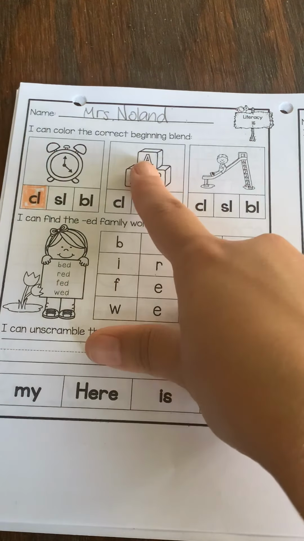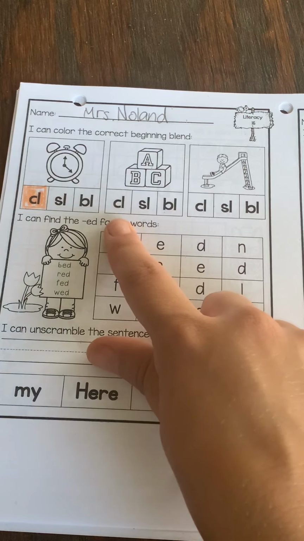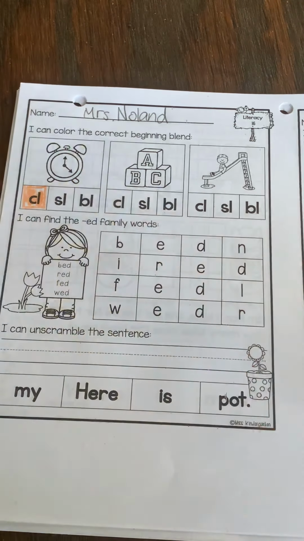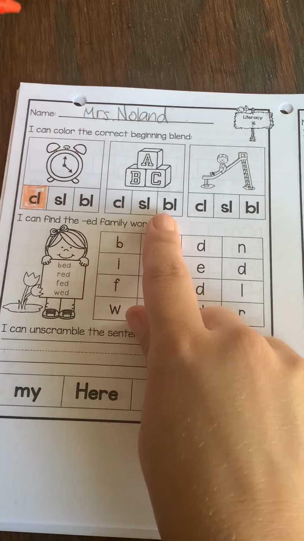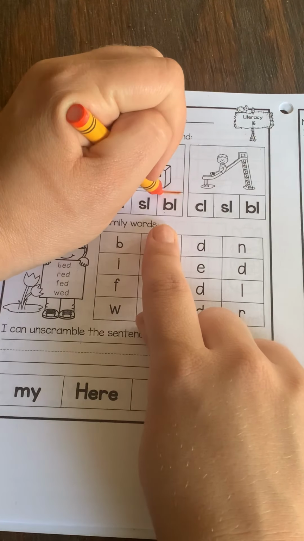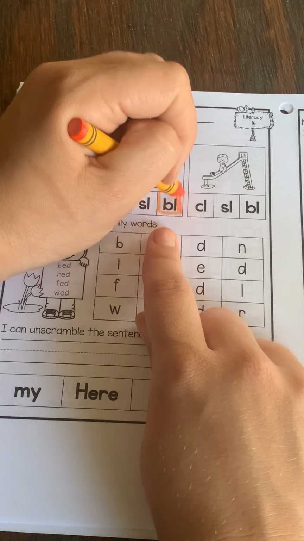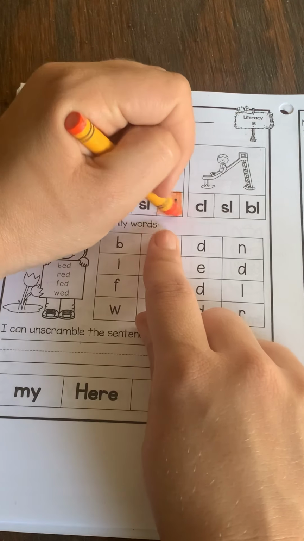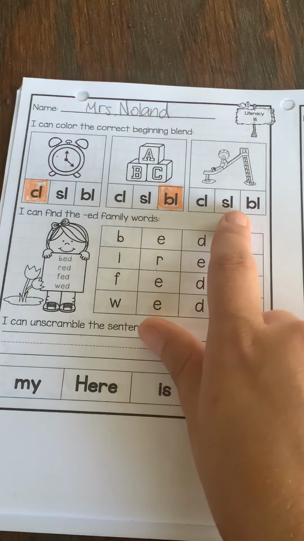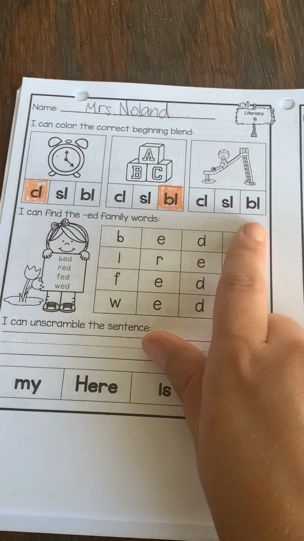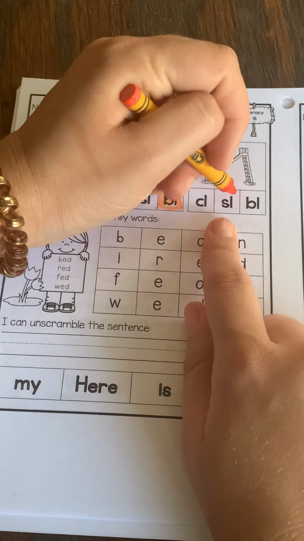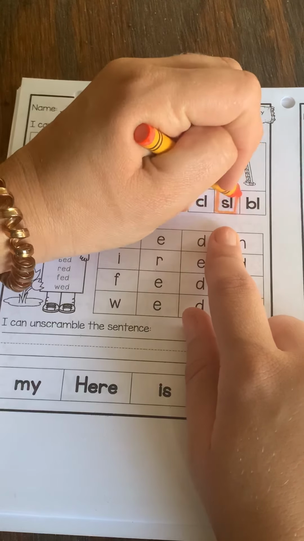Then we have blocks here. So would that be CL, SL, or BL? Blocks. And if you guessed BL, you are right. And the last picture is a slide. Slide. And that would be the SL.